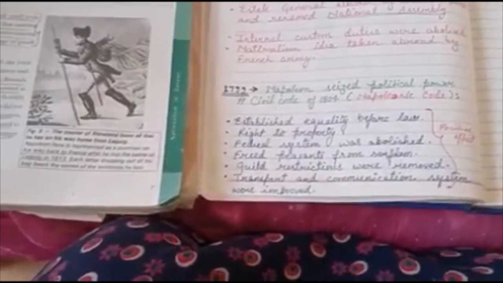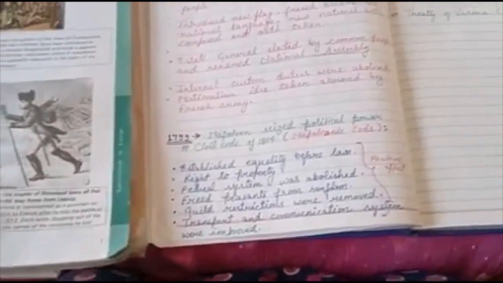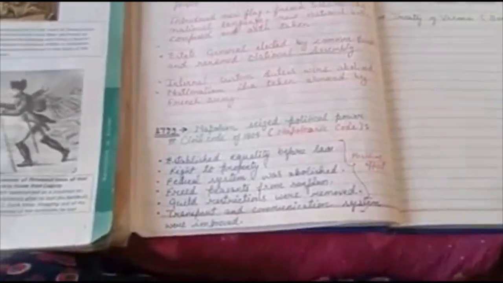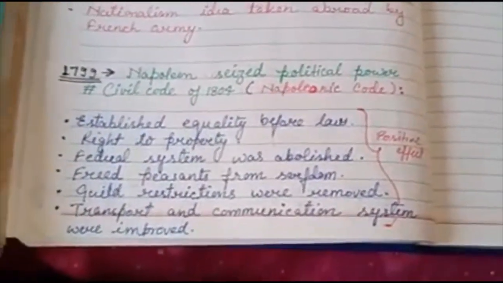This was also called the Civil Code of 1804, or we can also say the Napoleonic Code. It has two effects. One is a positive effect and the second is a negative effect. So what are the positive effects of the Napoleonic Code in France?